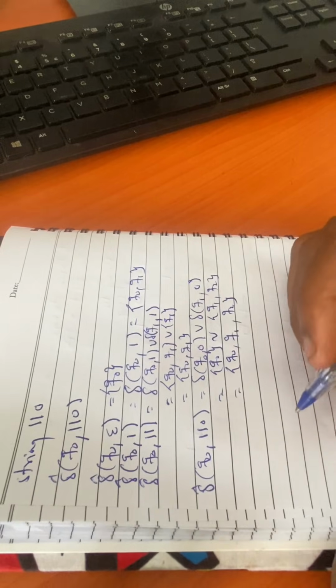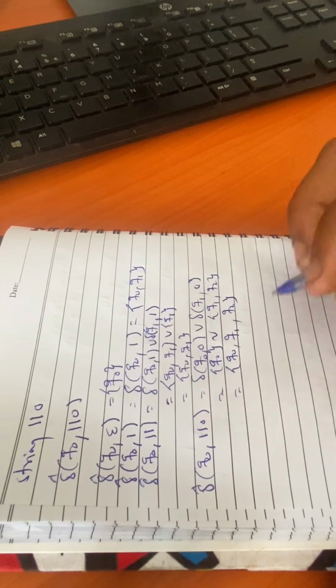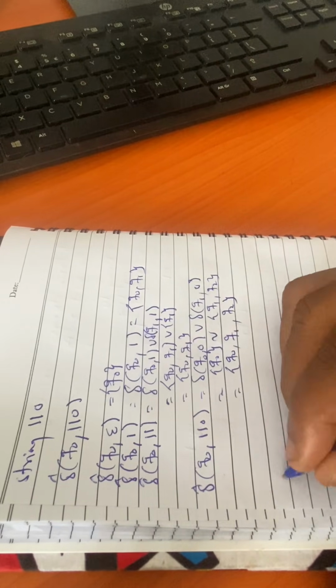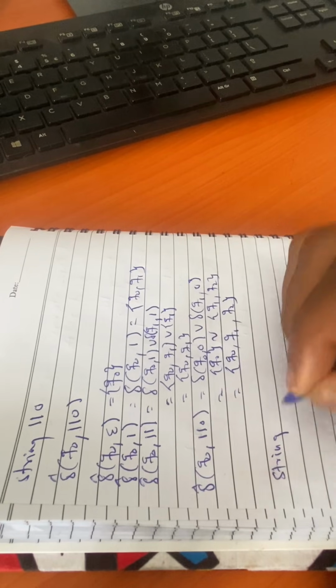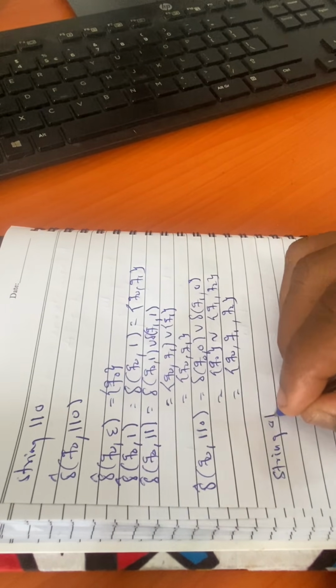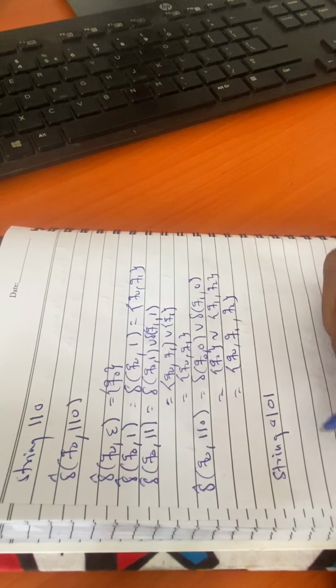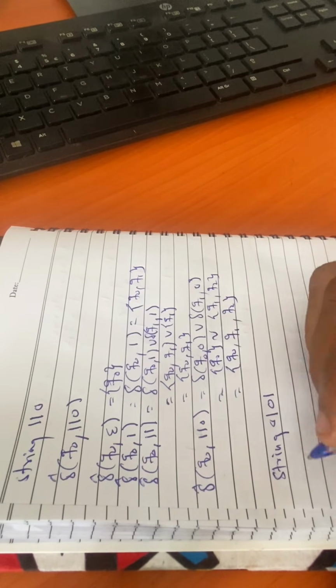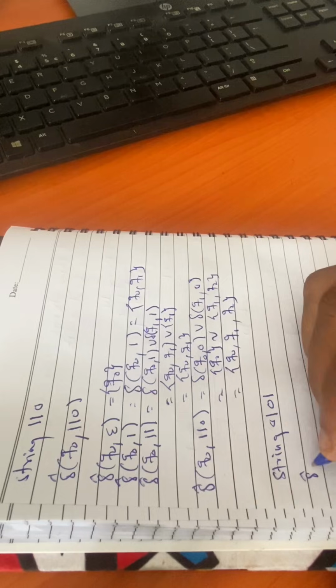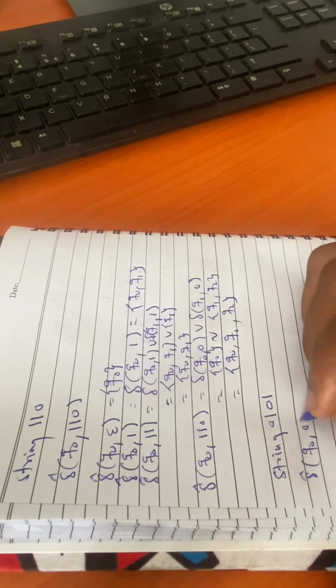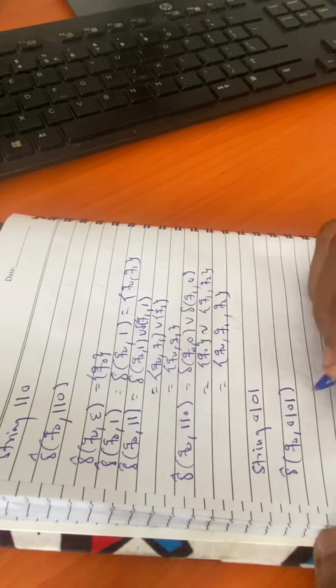And then finally, our final string is string 0 1 0 1. Okay, so we are going to take the extended transition function from q0 to 0 1 0 1 and see where we end up.